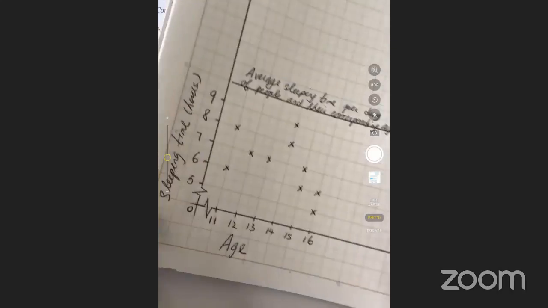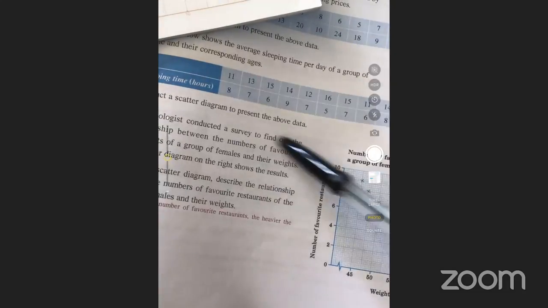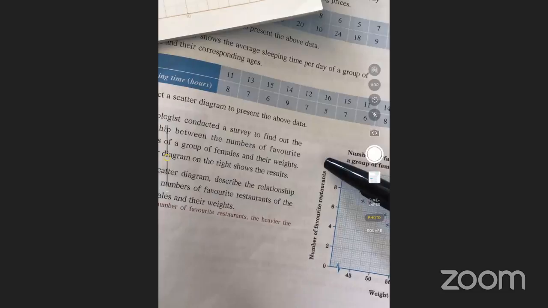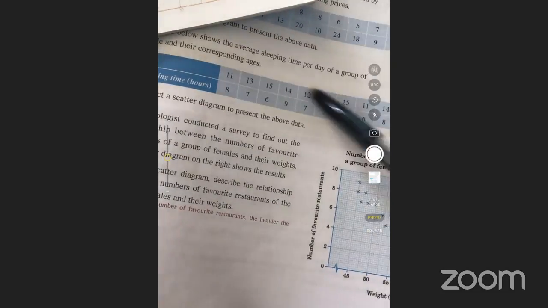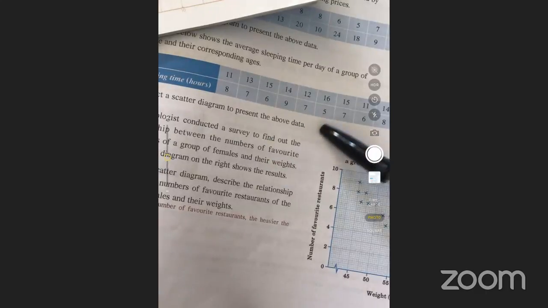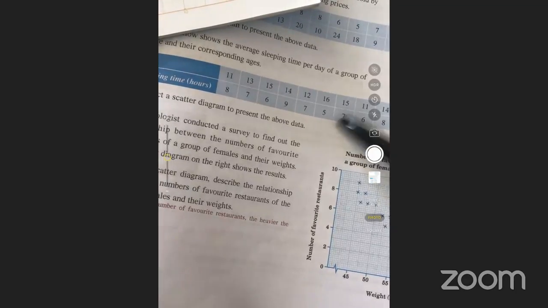If you look at the sleeping hours, I don't want to show the hours from 1 to 4 because no one here sleeps, say, 3 hours or 4 hours every day. The smallest one is 5.